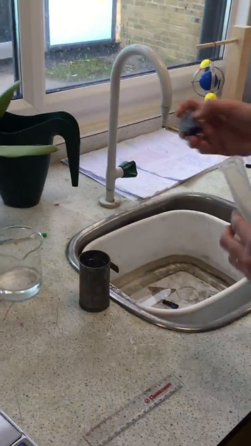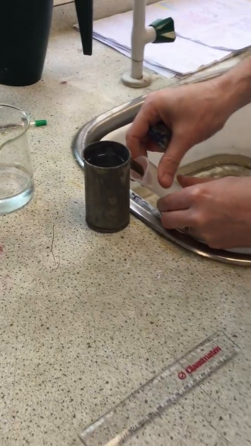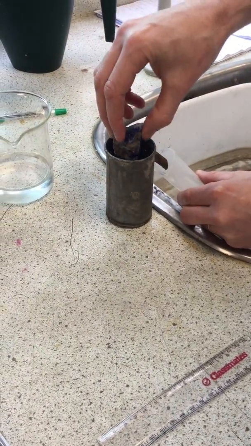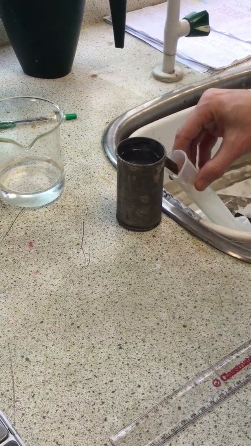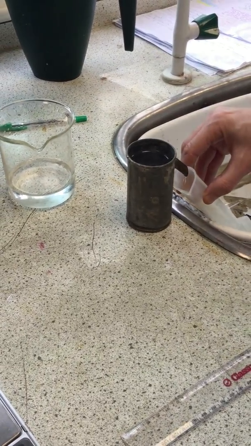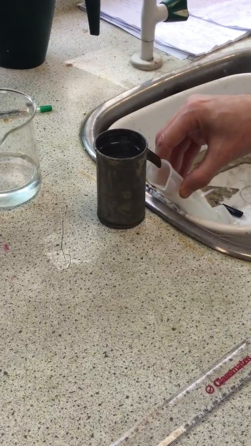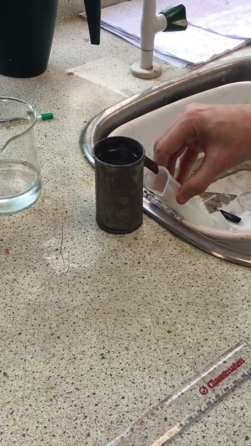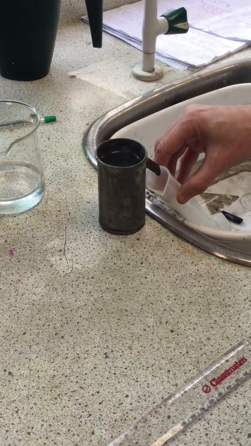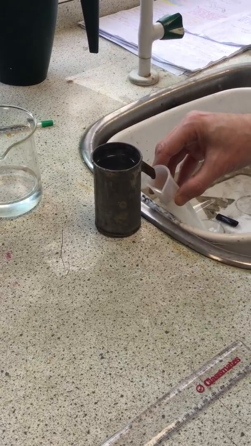So we take our rock, we put our measuring cylinder under there, and then we drop that in, and then we wait until we don't get any more water coming out. So we can still see some drops coming out. Nearly stopped. There we go. Okay, let's pretend it stopped.